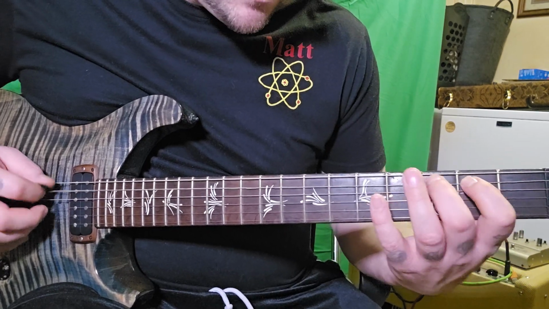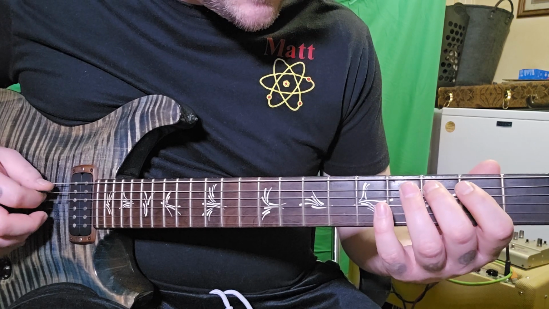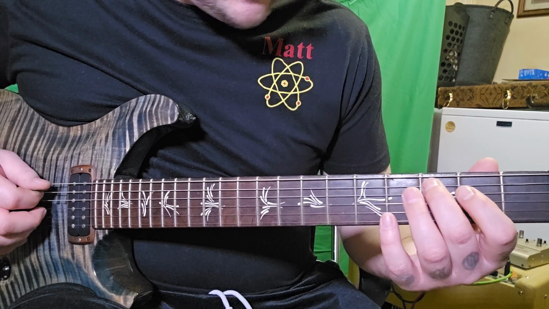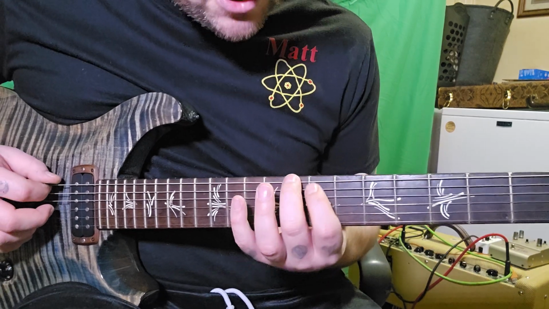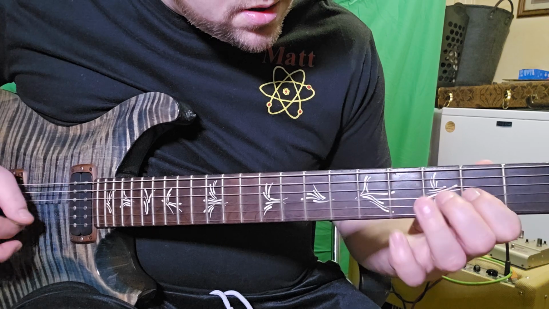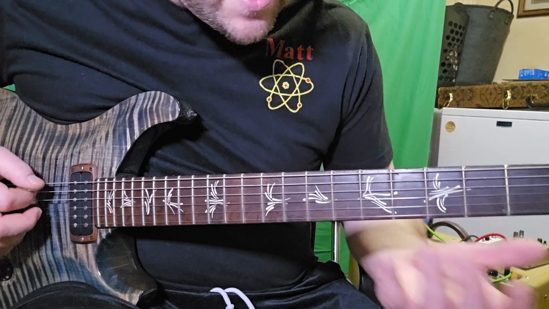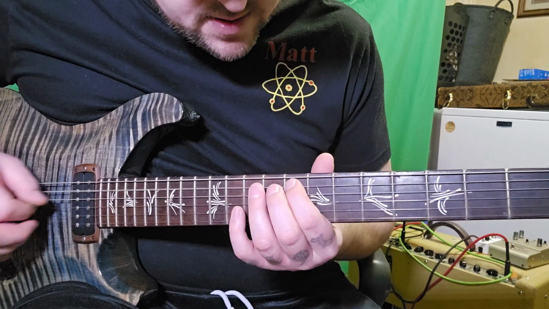The next one's Phrygian. Then the next one is Lydian. See, that's the same as up here, the same shape. Those same shapes repeat no matter where you do them.